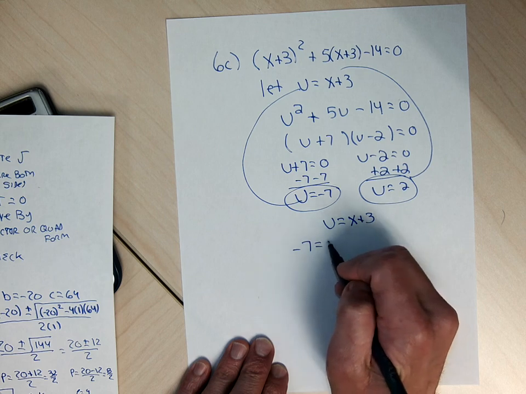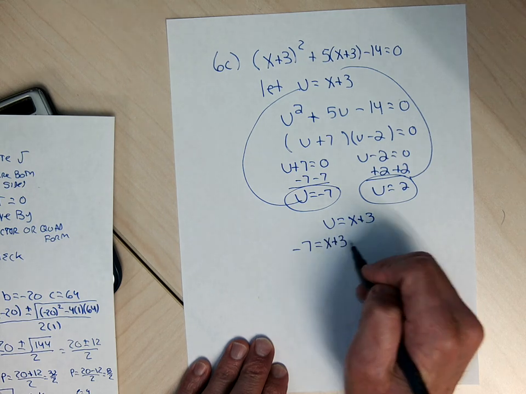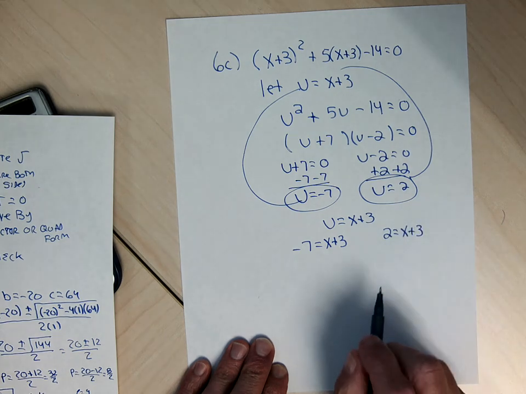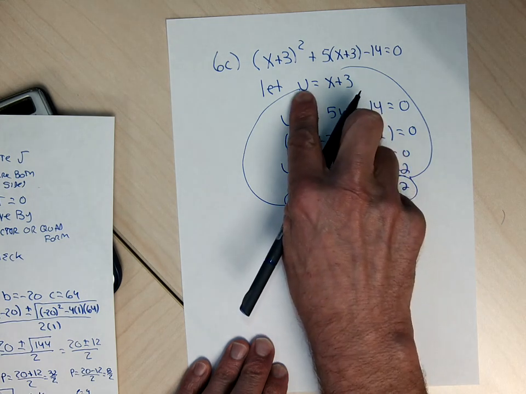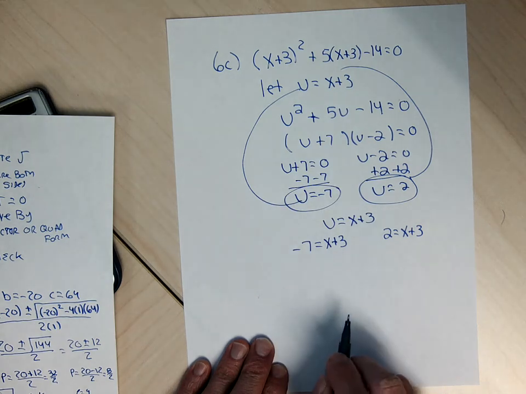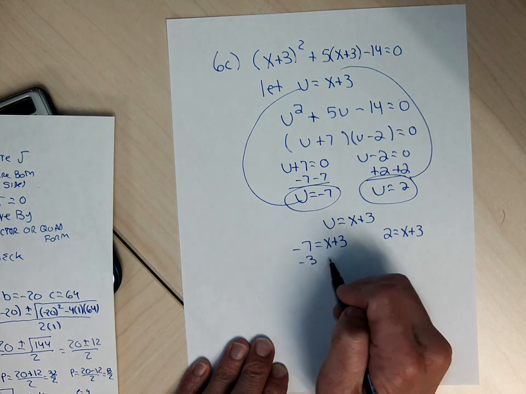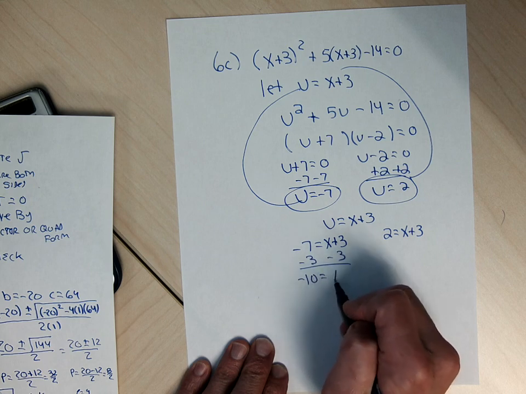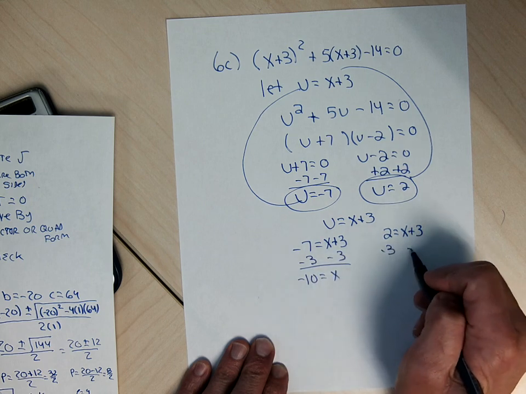So I'm going to get negative 7 equals x plus 3, and I'm going to get 2 equals x plus 3, by putting the U's into that equation. And then I'm just going to isolate the x by minusing the 3.